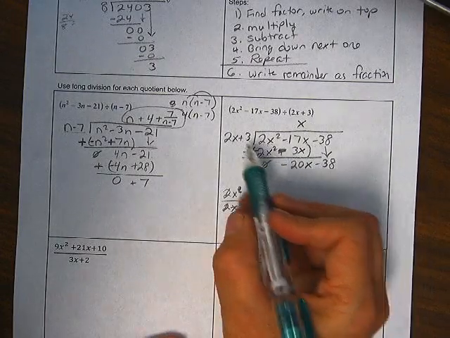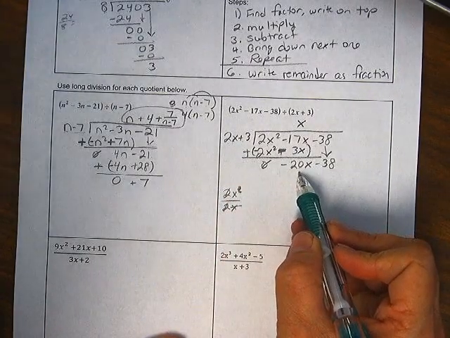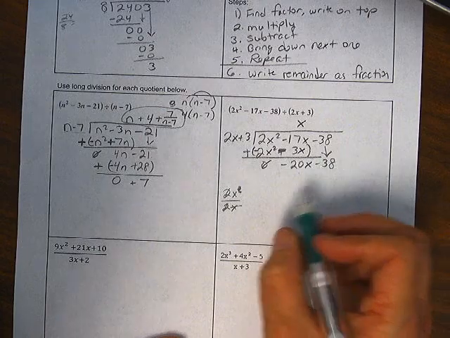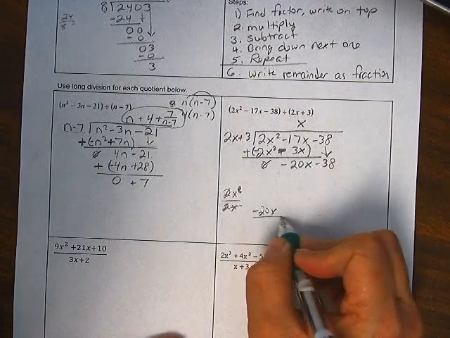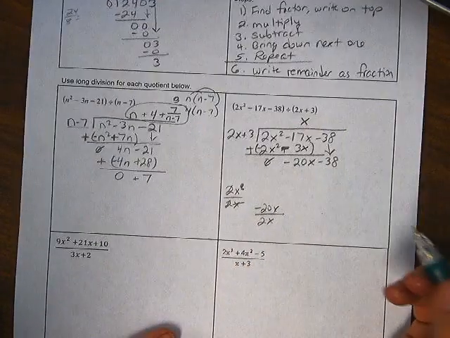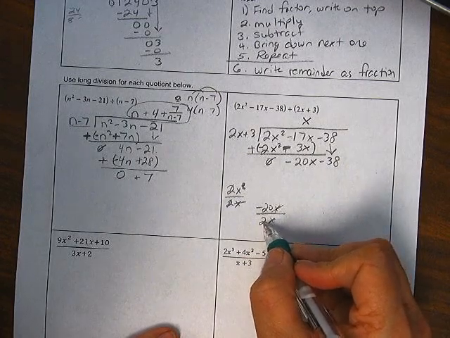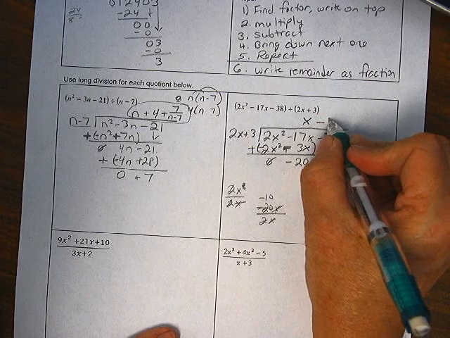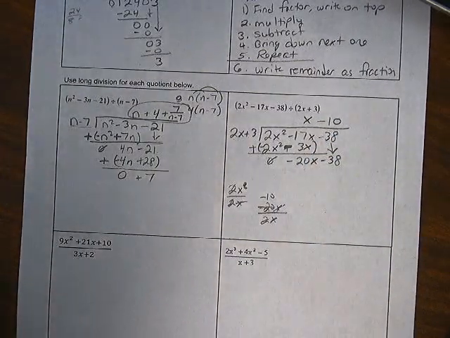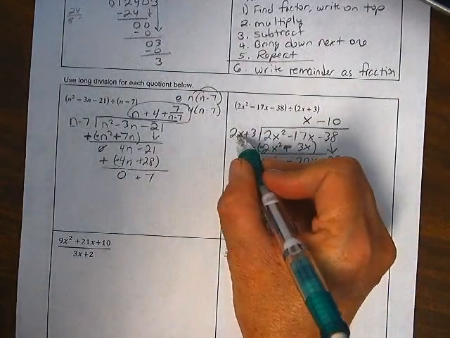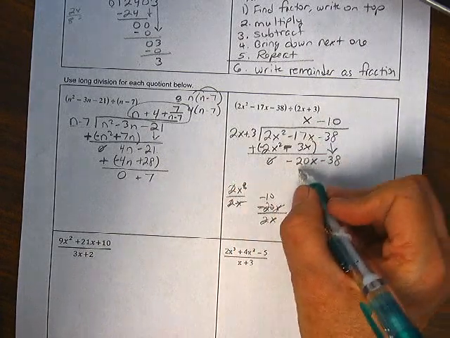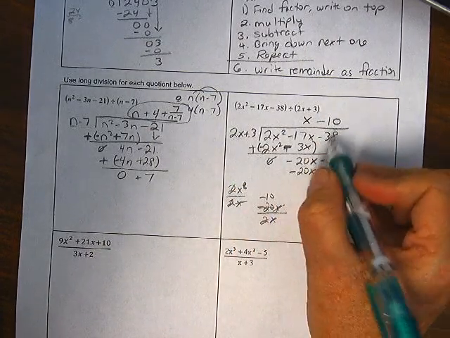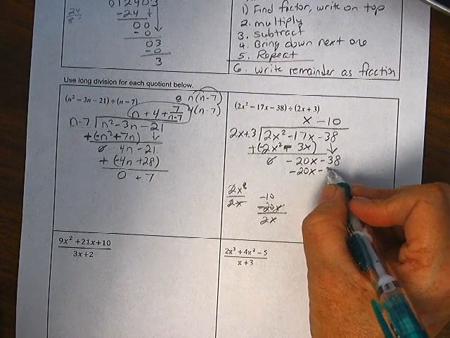And now I want to look and see how many times does 2x go into negative 20x? Or negative 20x divided by 2x. So x's cancel. 2 goes into negative 20 a negative 10 times. So that's the factor I put up on top. Negative 10 times 2x plus 3 gives me a negative 20x, and 3 times negative 10 is negative 30.